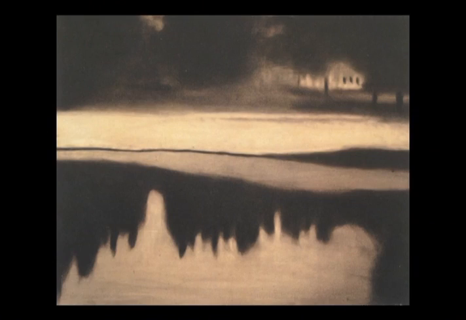Pictorialism is coincident in photography with impressionism in painting, and has many of the same qualities. It's about atmosphere, effect, weather, light, these qualities that we see in this particular photograph by George Seeley, the Misty Pond, a gum bichromate print.